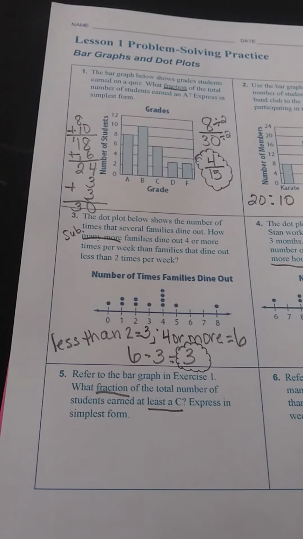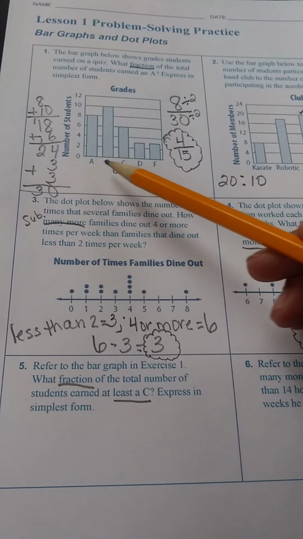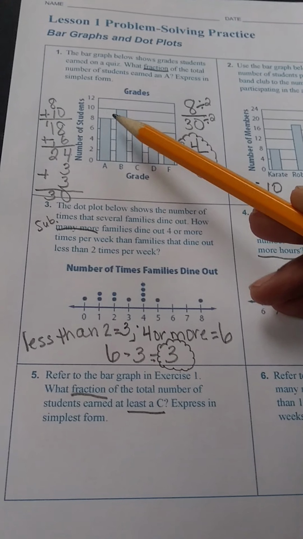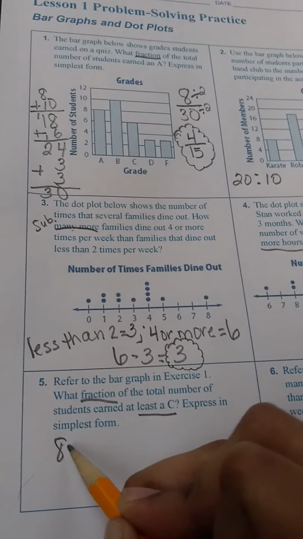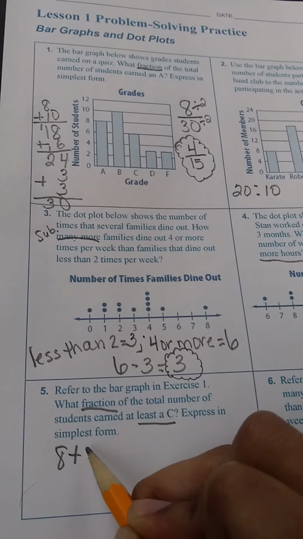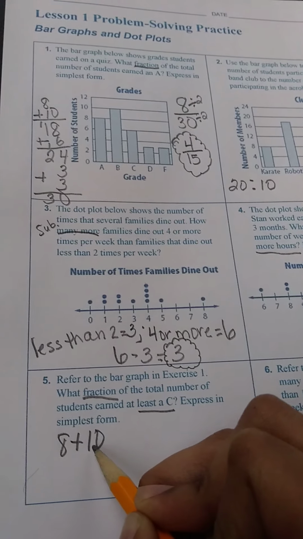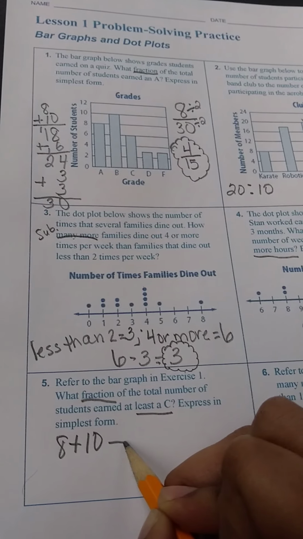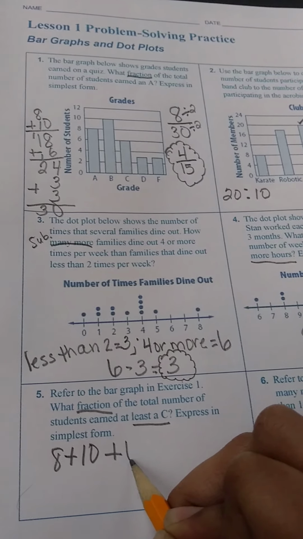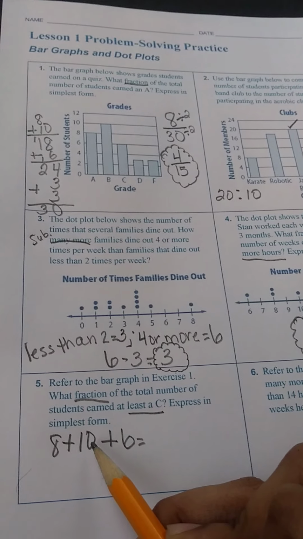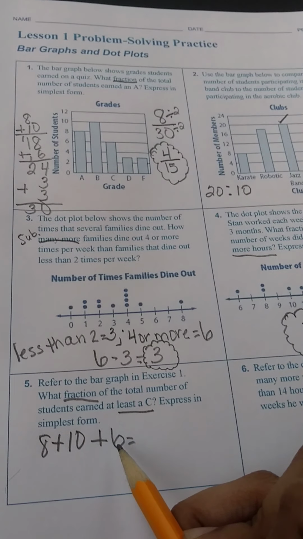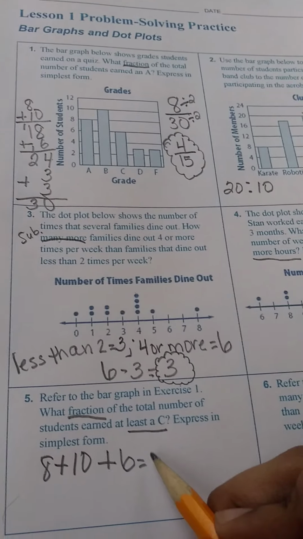So we're going to go back here and we're looking at least a C. So you can get an A, B, or C. So we know the students that received an A was 8, plus the students that received a B, which is 10. So we know 8 plus 10 is 18, plus the students who received a C, which is 6. So now we have 8 plus 10, which is 18, plus 6, which is 24.